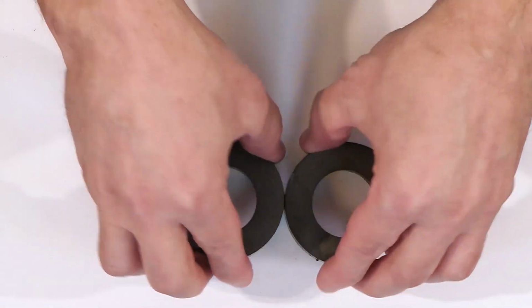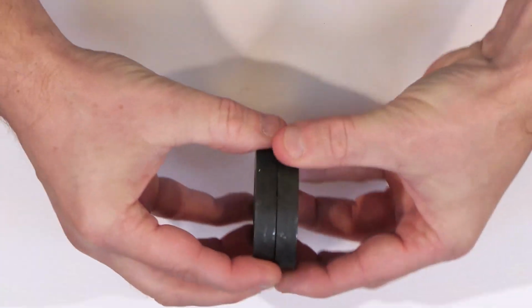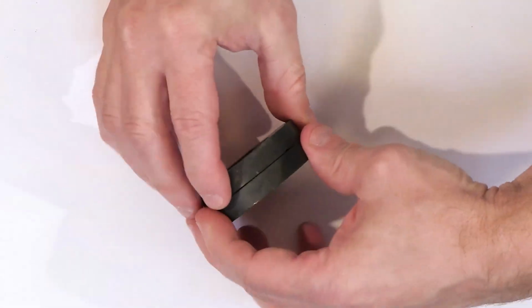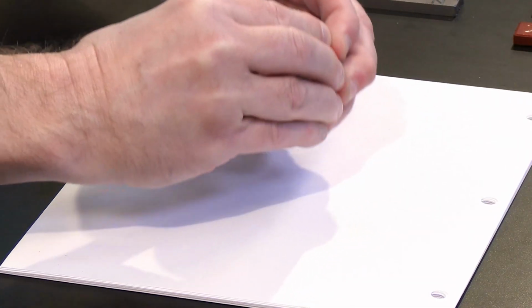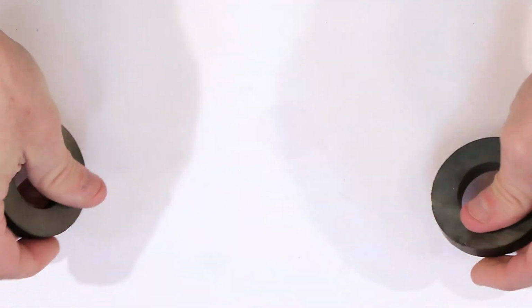All right, the next thing I want to do is pull out slightly different magnets. These are disc magnets. They're a little bit stronger, and they're hollow in the center, and they're pretty strong. And you can see how hard I have to pull to get them to come apart. Actually, it's very difficult. You mostly have to slide them.